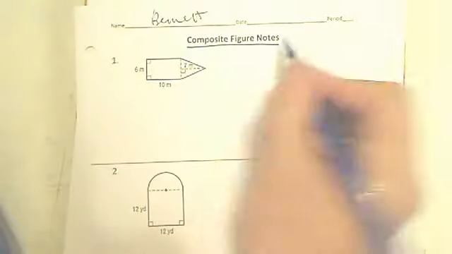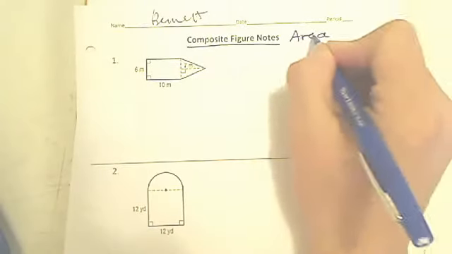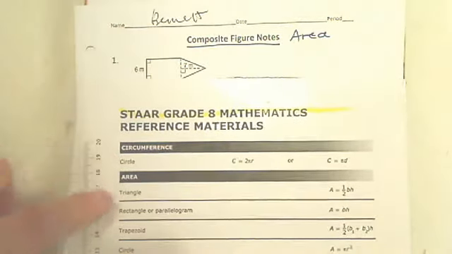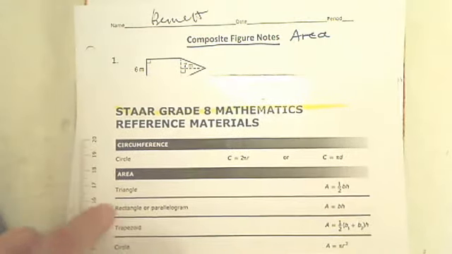The topic today is only area. Last week we worked on finding the area of circles and triangles and rectangles and trapezoids and parallelograms. Today we're going to be finding the total areas and adding them up. It is a little confusing, but it'll be fine.